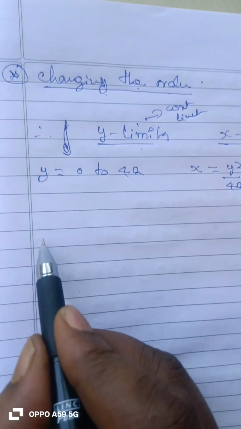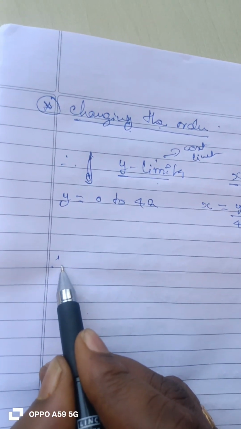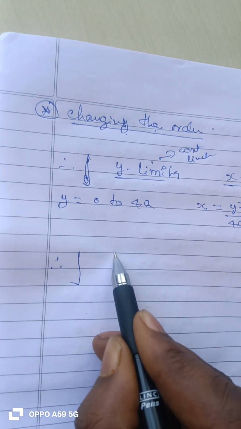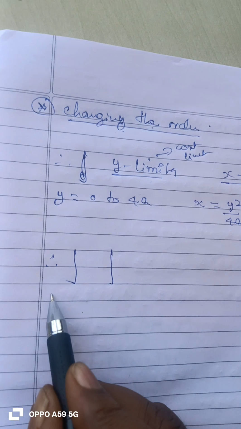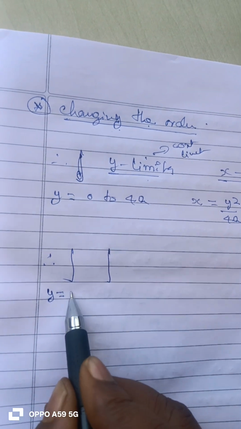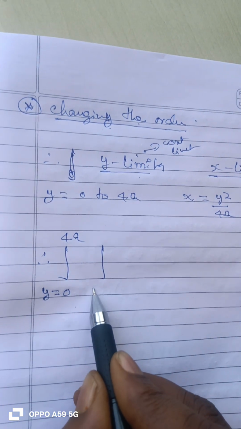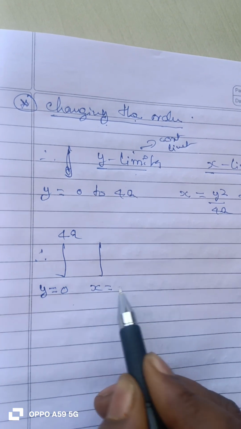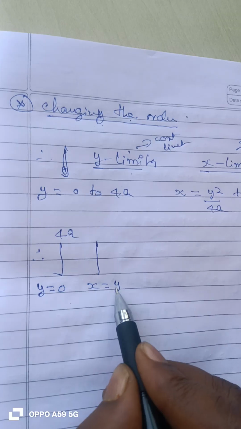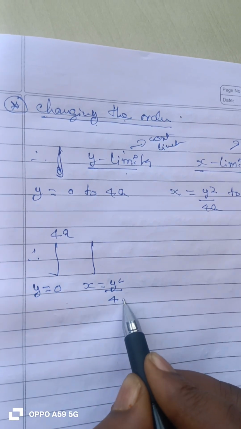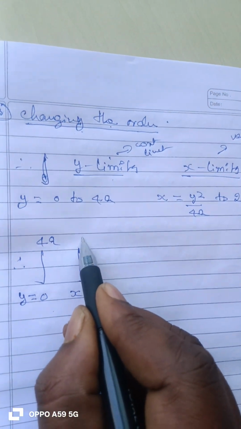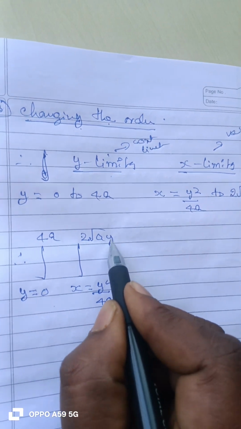Now therefore the double integration: first we have to write the constant limit, that is 0 to 4a. The second limit will be x is equal to, lower limit y square divided by 4a, upper limit 2 root ay.